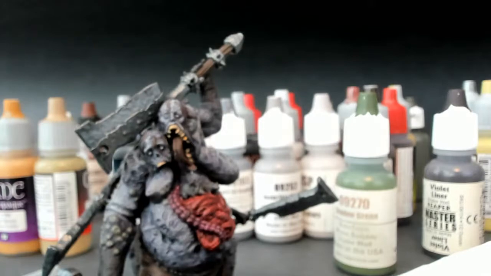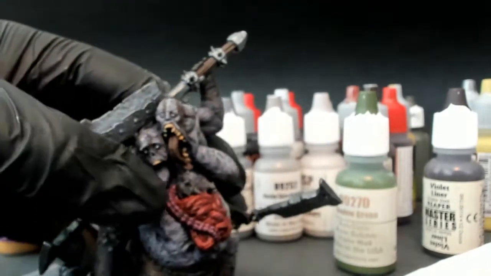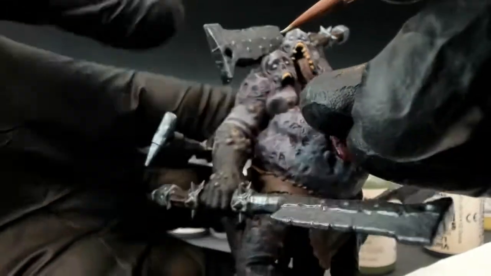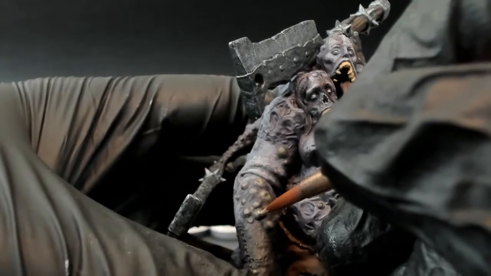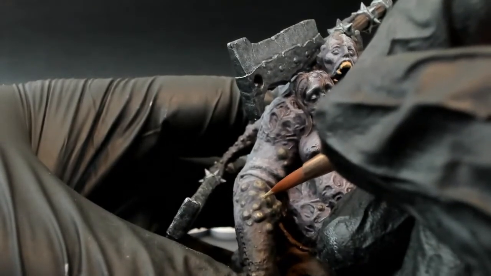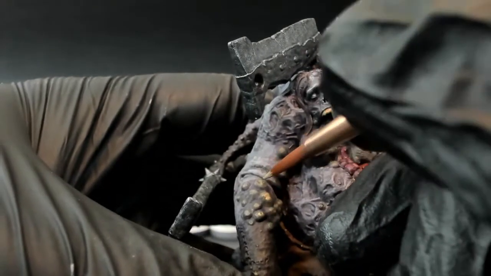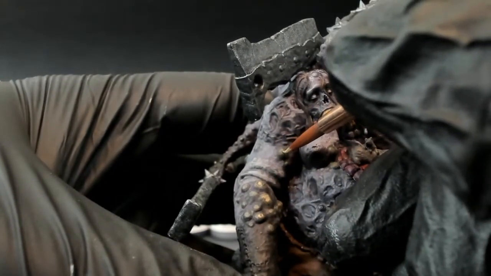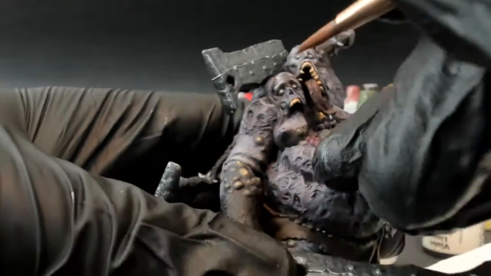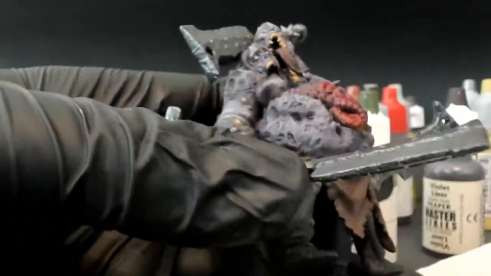Top off the really high ones. I'm gonna top off these real fat boils here. Oh Gannon, are you trying to be cute? There we go.